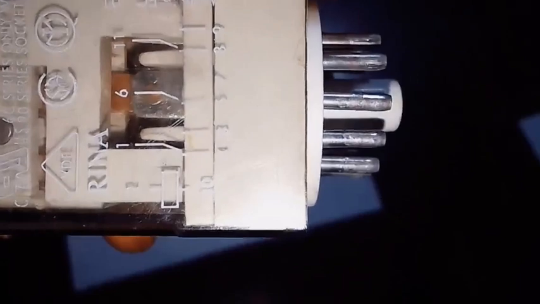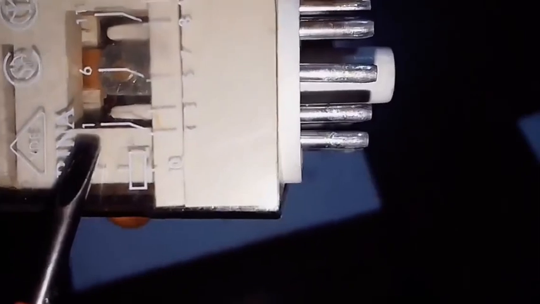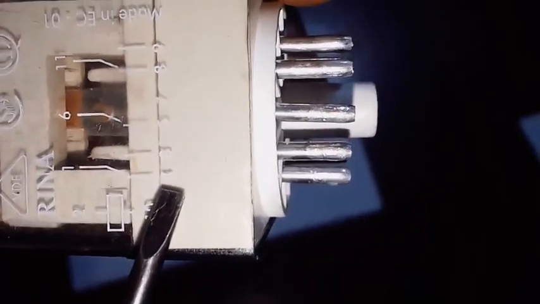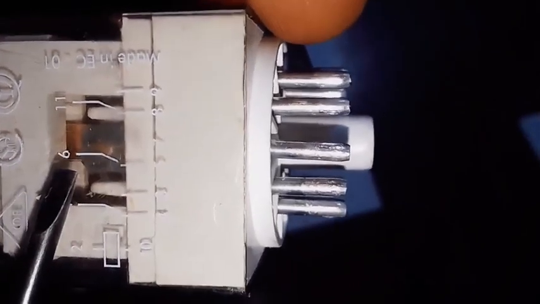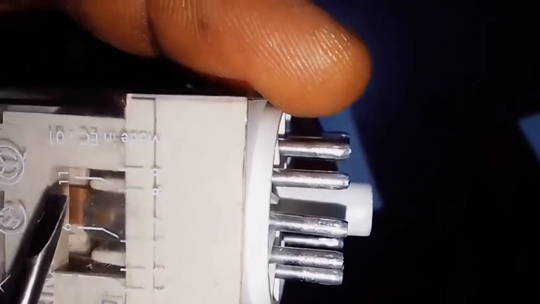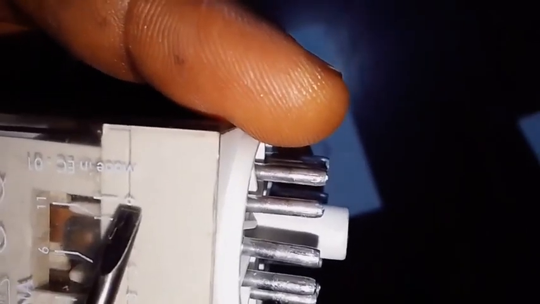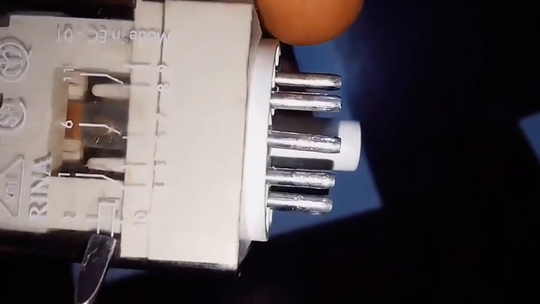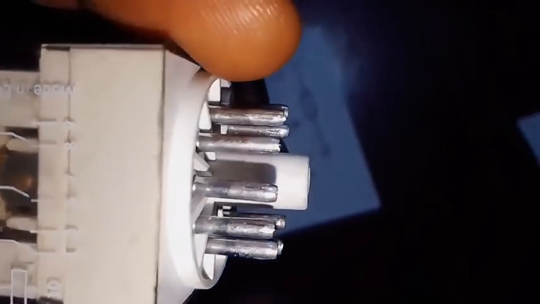Number 1 here is a contact. 1 and 4 is normally closed. 1 and 3 is normally open. 6 and 5 normally closed. 6 and 7 normally open. 11 and 8 normally closed. 11 and 9 normally open. And here you see the coil. The coil is on pin 2 and pin 10. So it has a circuit diagram.